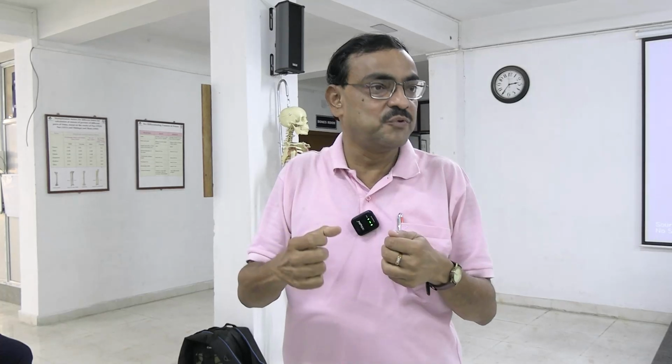The fleshy part is the muscle, but at the same time there is very firm collagen tissue at its ends, which is called the tendon. That tendon passes over this bone.